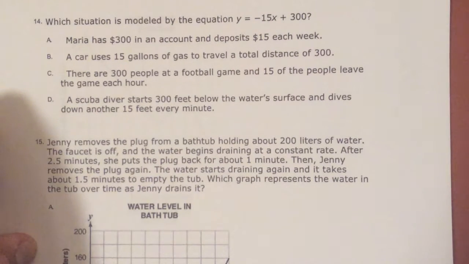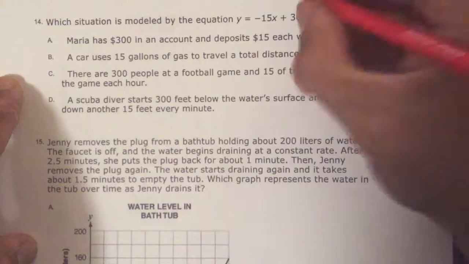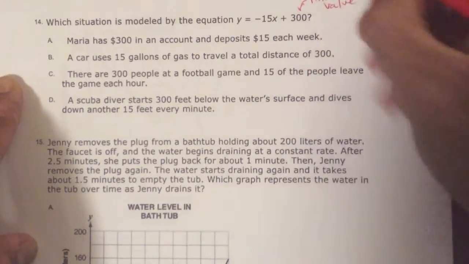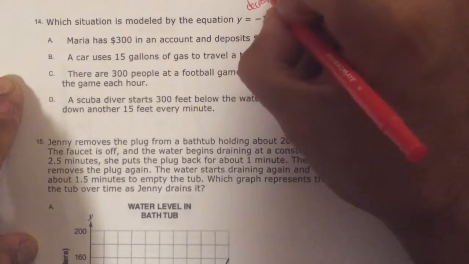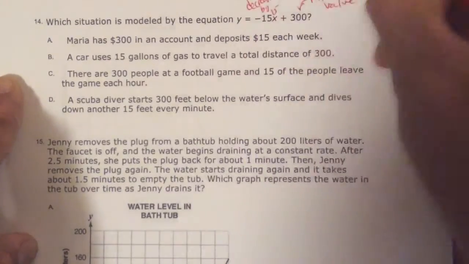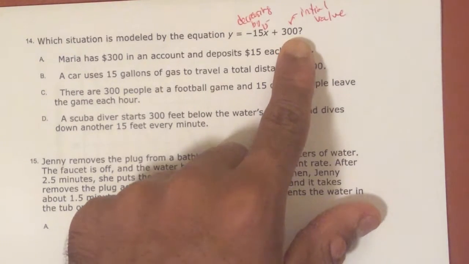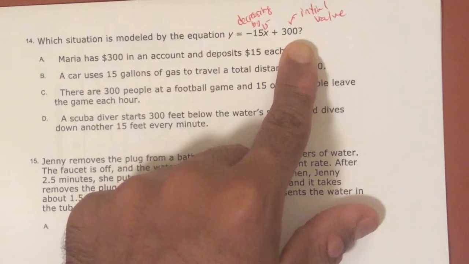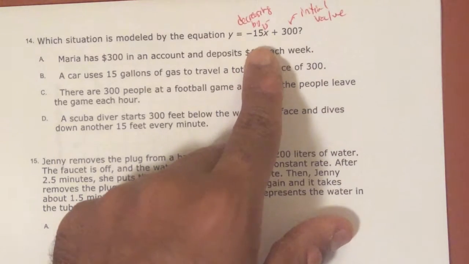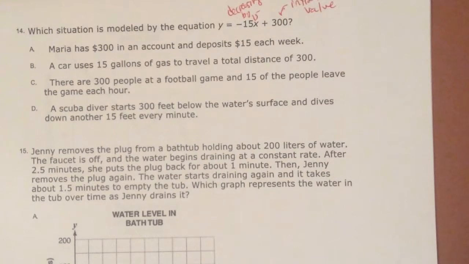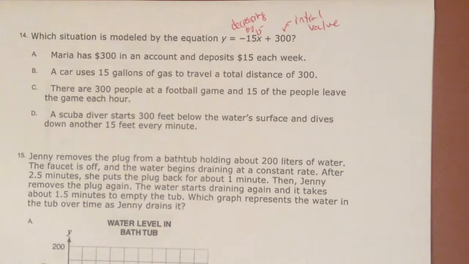Number 14. Which situation is modeled by the equation y equals negative 15x plus 300? So we know that my initial value is 300, and we're decreasing by 15. So we're looking for the situation that says we started with 300 items, and we're going down by 15 every interval. So let's see what we can find.